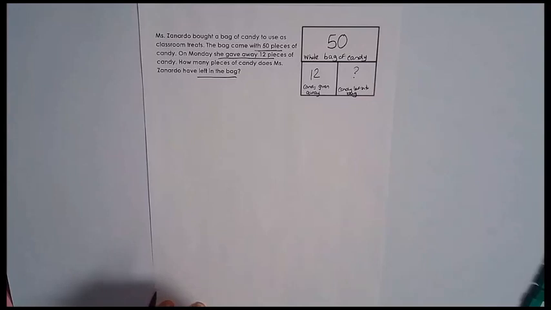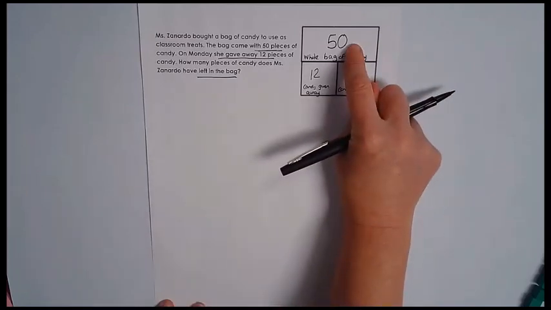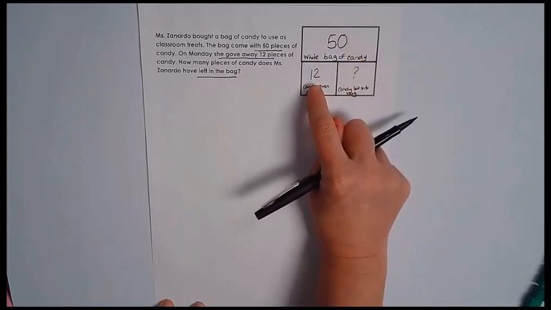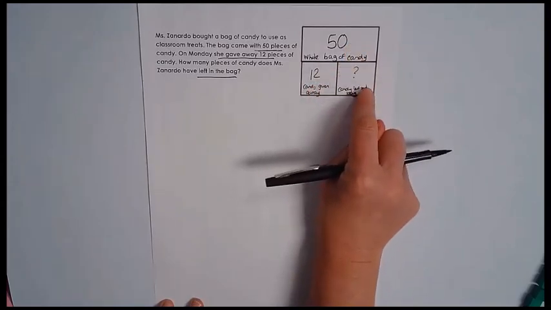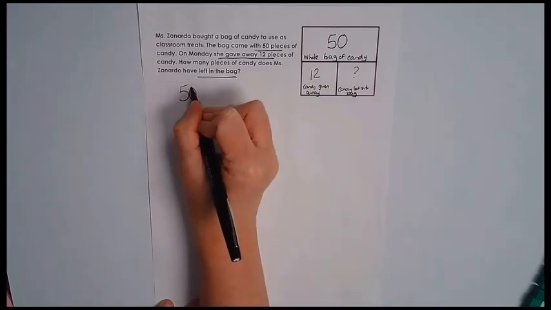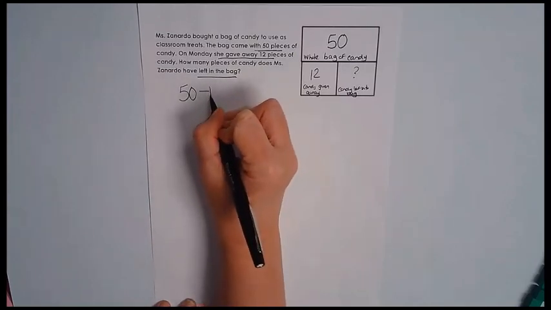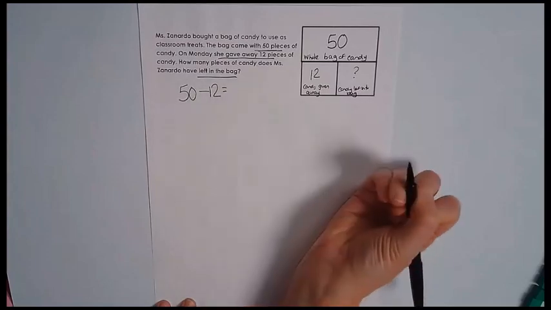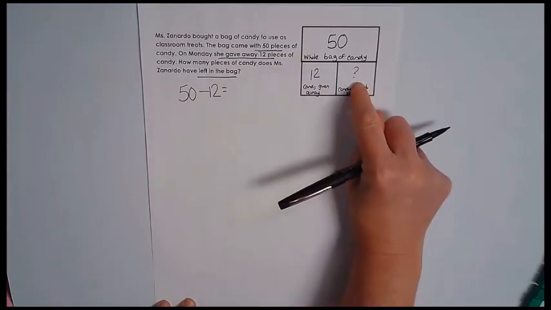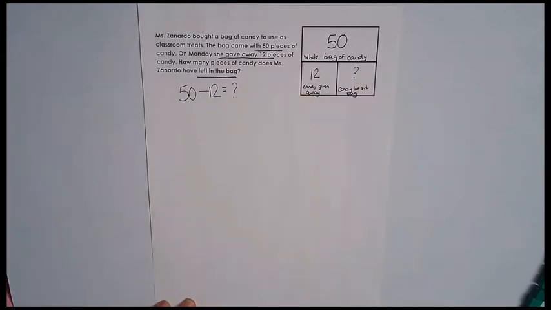Now I know that this part whole can help me determine my equation. I know that when I have the total or whole, I can subtract a part to find the other part. So let me think about that. If I started with 50, the whole bag of candy, and I subtract the 12 pieces that Miss Zanardo gives away, then I will be left with what's in the bag, what I'm looking for. So that makes sense to me.